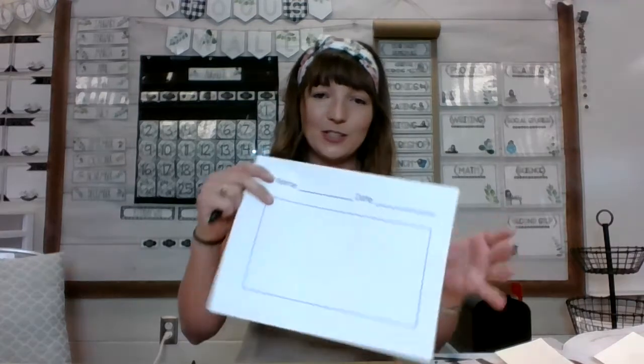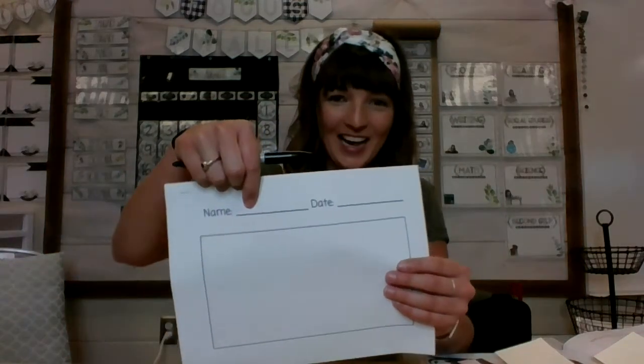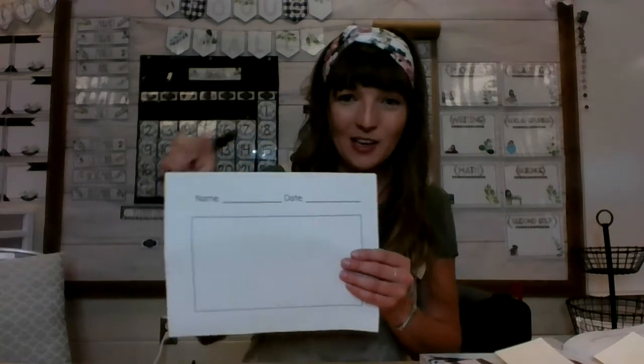Now, before I even start with my illustration, there are two important things that I must always remember on my writing paper. The first important thing is my name, and the next important thing is the date. We always want to put our date on the paper so that we can remember when we worked on that writing page. All right? I'll get started with my name, and then I'll hold my paper up so you guys can see.